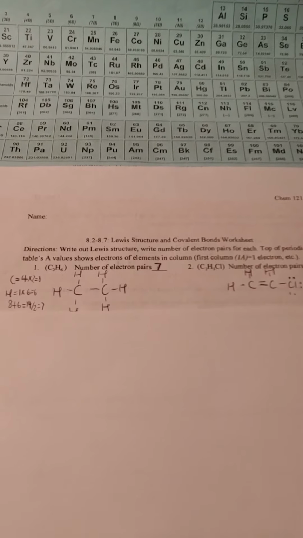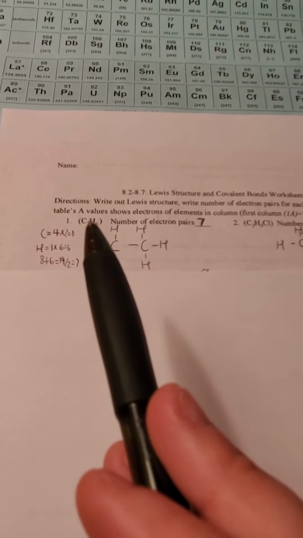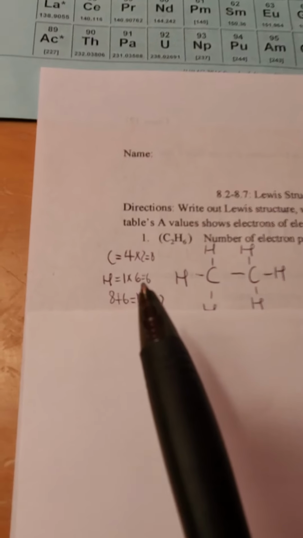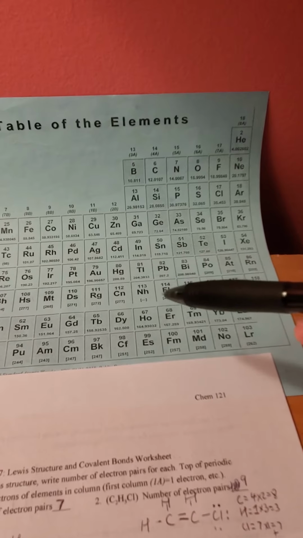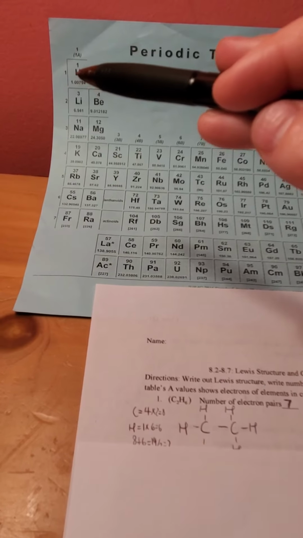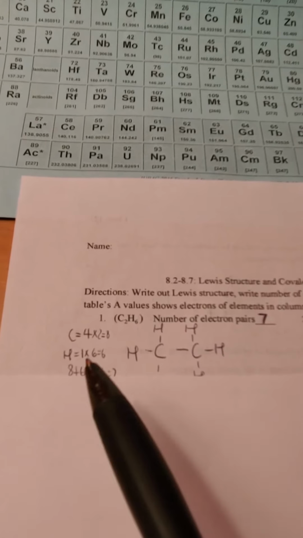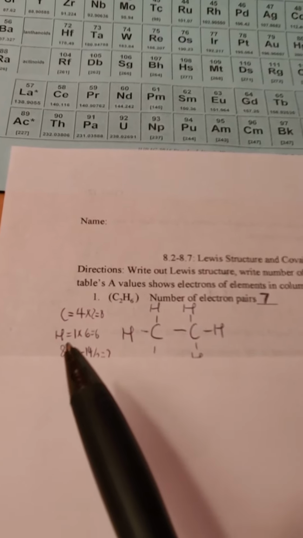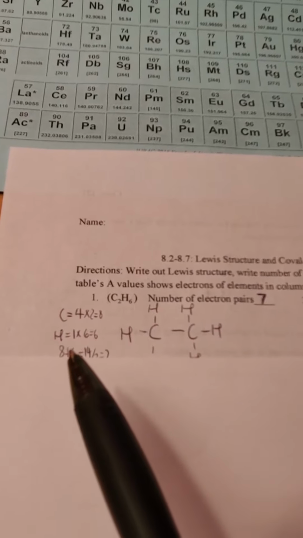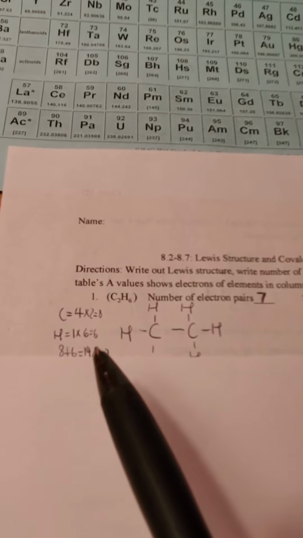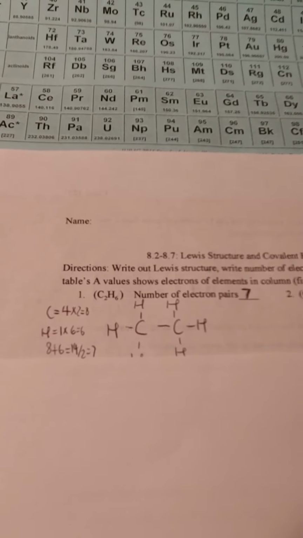So let's look at the first set. We have this compound C2H6, and for here we're going to say C equals 4 because we know it's in the 4A column, H equals 1 because it's in the 1A column. So if there are 2 carbons, we multiply by 2, and if there are 6 hydrogens, we multiply by 6, right? So 4 times 2 is 8, 1 times 6 is just 6. We add them all together, we get 14. We divide by 2, and it gives us 7.